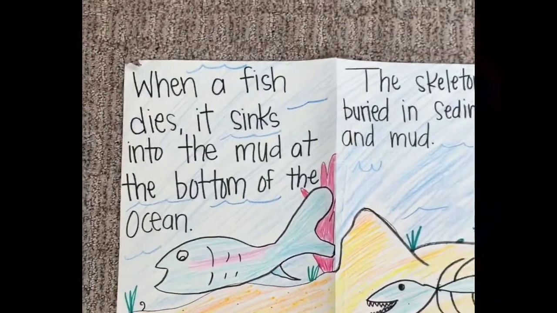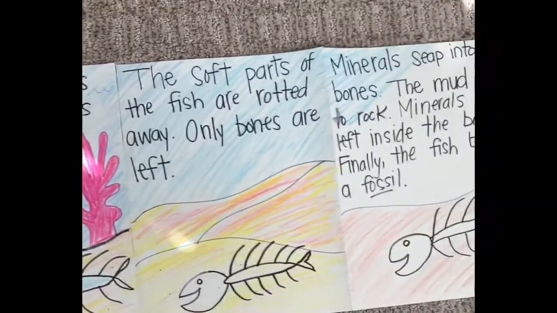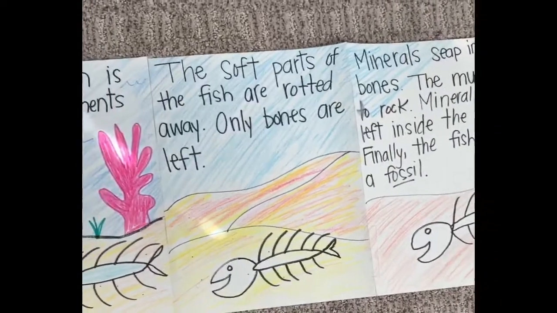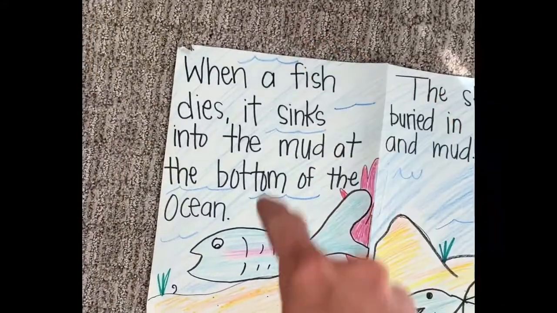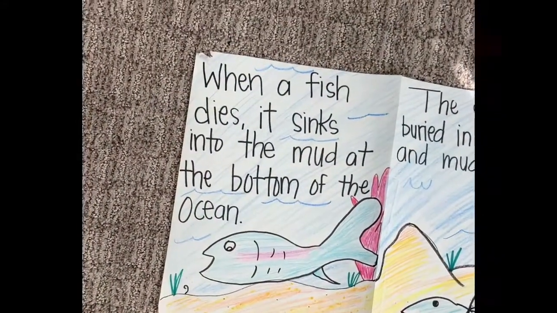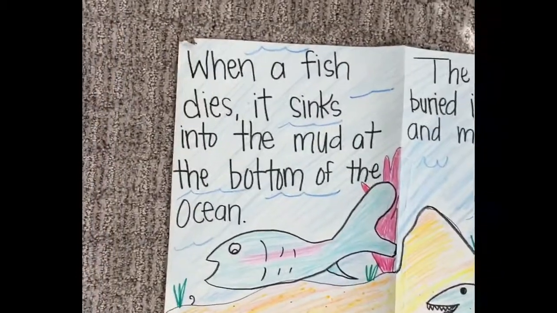I used 4 pieces of paper, 1, 2, 3, 4, and taped them together. I put paper in your folder if you want to try doing this, or you could split it into fourths and do yours that way too. So this is the first one.